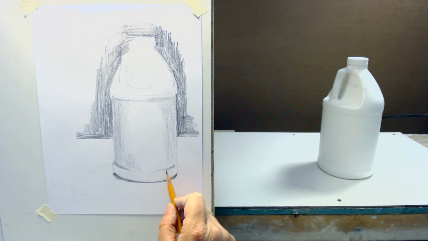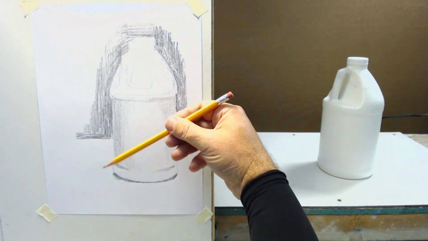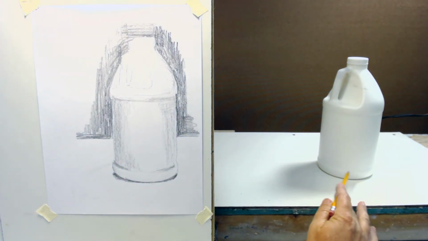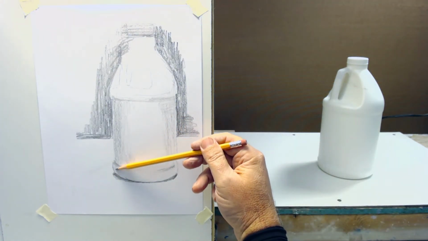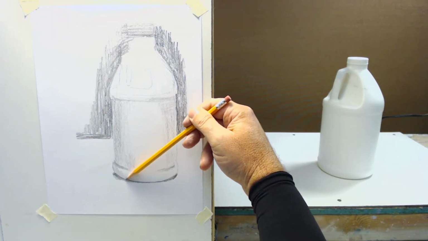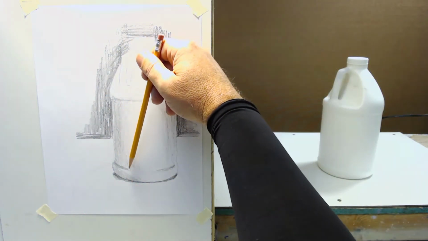Okay, this is a little bit darker here. Okay, and then let's get a little bit of the darkers under here. Oh, look at all the wonderful reflected light in these areas. So much going on in this bottle. You wouldn't think of it. What a simple bottle it is, and yet so much. My goodness.